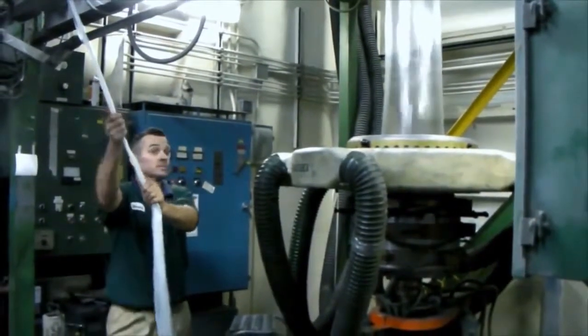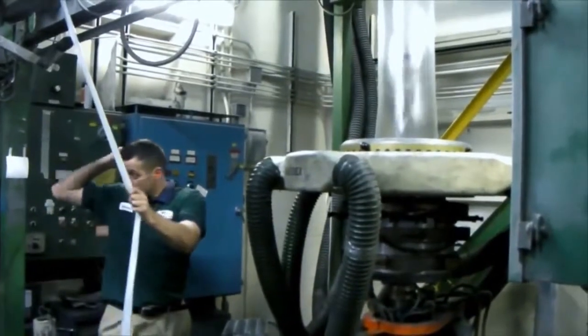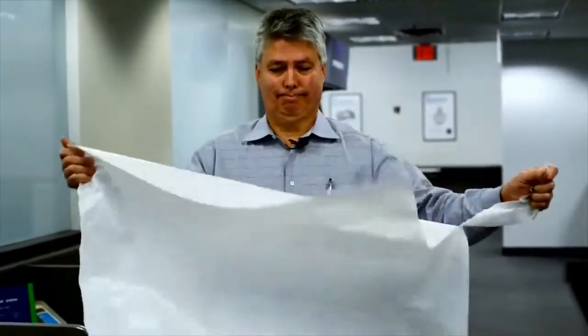A low blow-up ratio is like a stovepipe, with the molecules aligned mostly in the machine direction. If the molecules are all oriented in the machine direction, the film will be strong in the machine direction. This is the direction it came out of the die. The trade-off is that the film will be very weak in the opposite transverse direction. It will be prone to splitting like this.